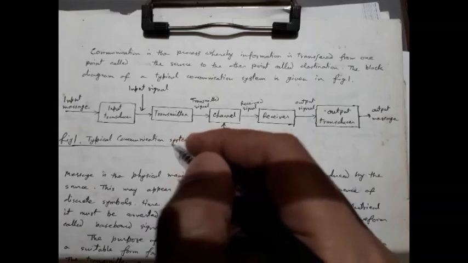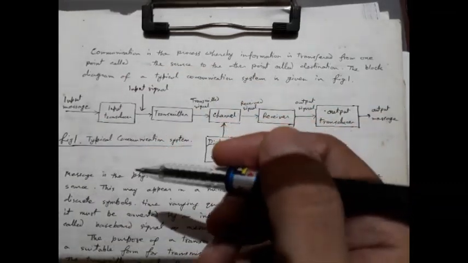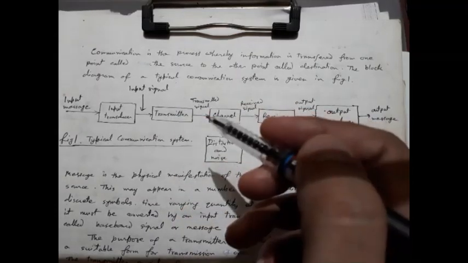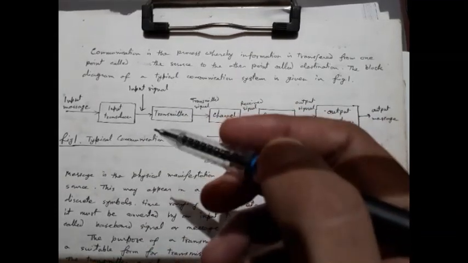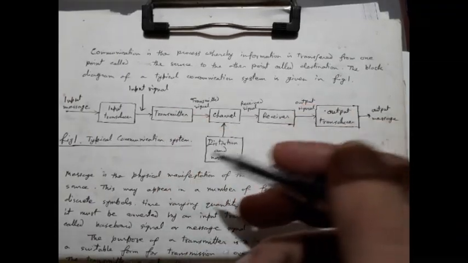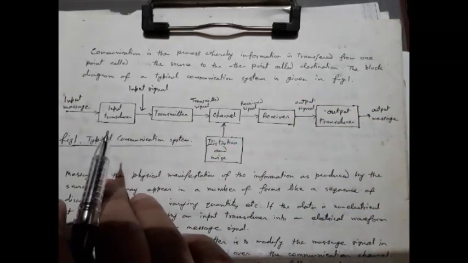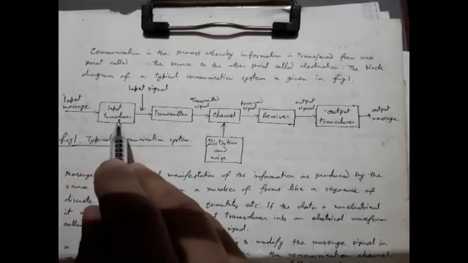Well, communication is the process by which we can transfer some information from one point to another point. And that communication system may be of different types, like multicast, broadcast, etc. We will try to discuss that later on. Now let us try to understand the basic block diagram of any communication system.